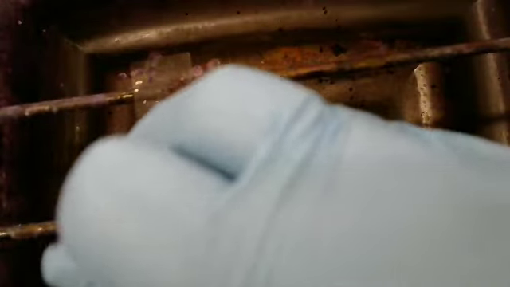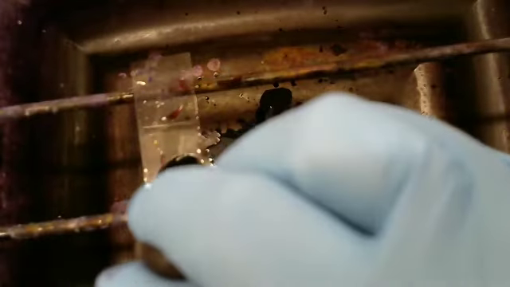And now we're going to add in our counterstain, which is methylene blue. And we're going to let that sit for 30 seconds.